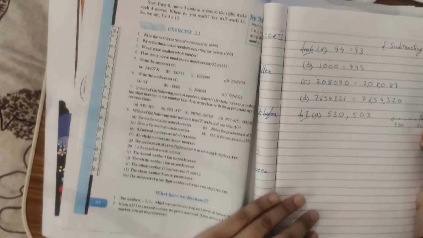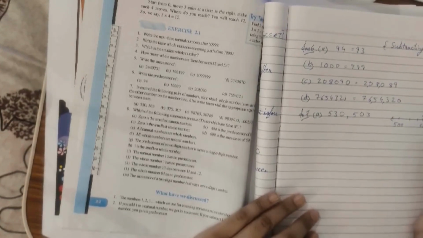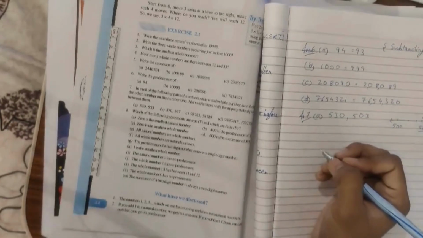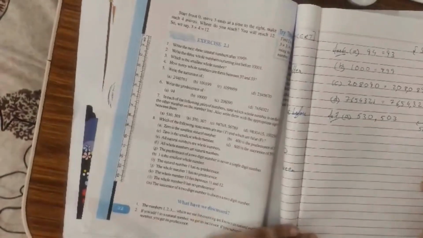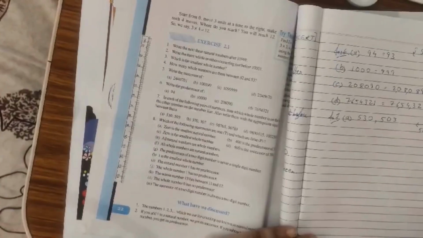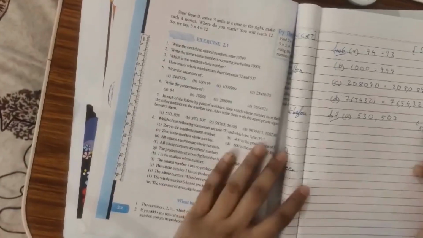So the left side of these two numbers is 503. One need not draw this number line, but for rough work you can draw it separately with pencil, or with pen also.